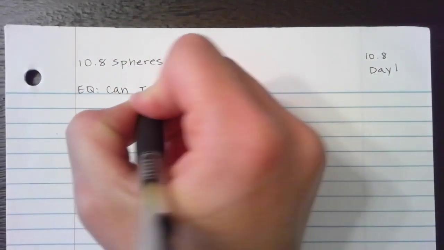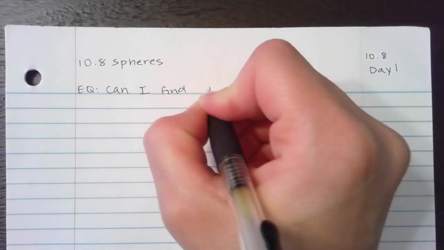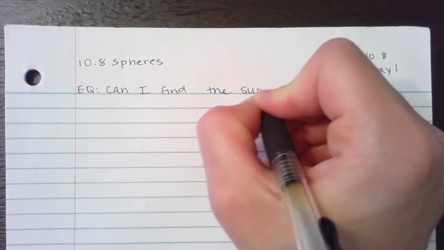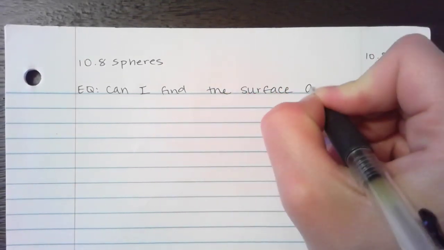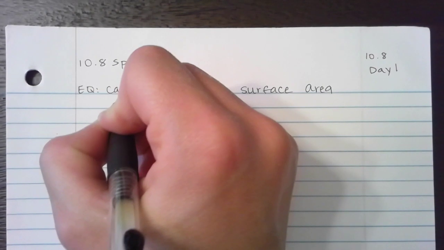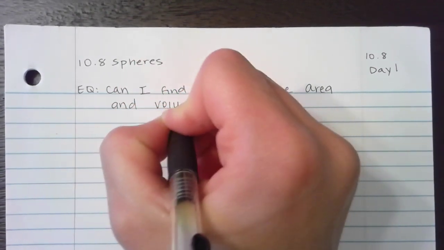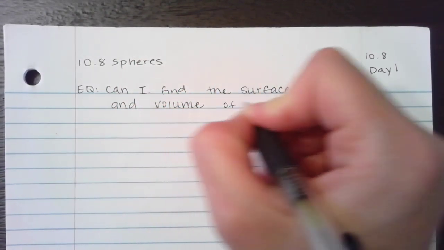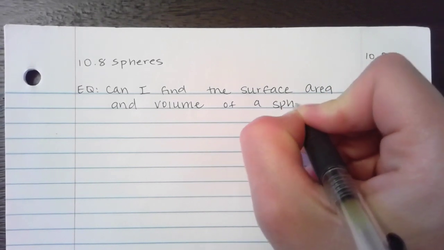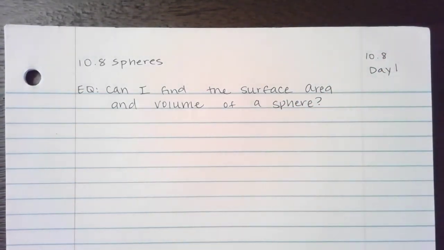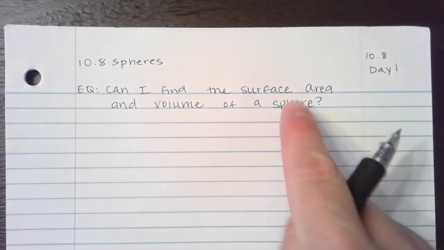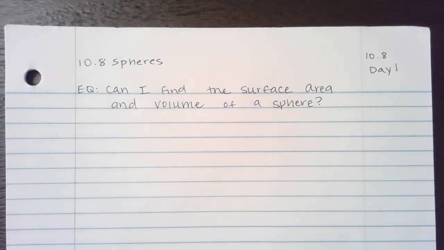Can I find the surface area and volume of a sphere? And technically hemisphere, but I'm just going to put a sphere there instead of a hemisphere because it's just part of a sphere.